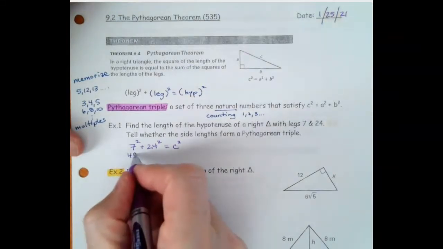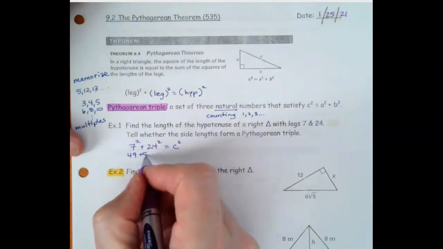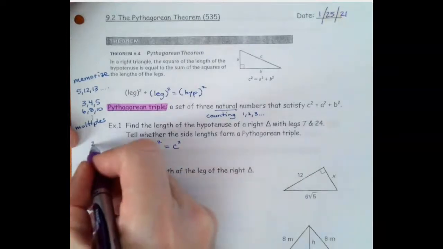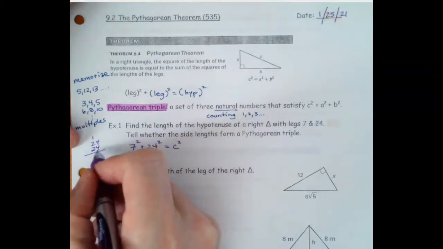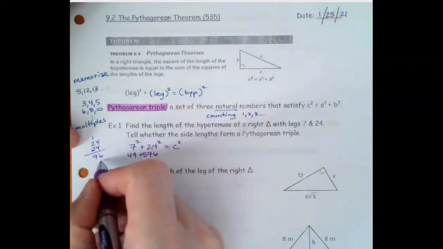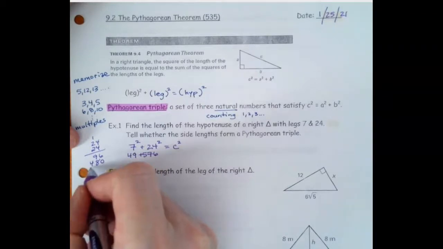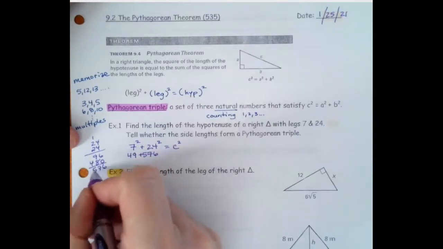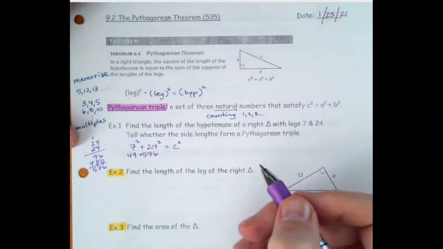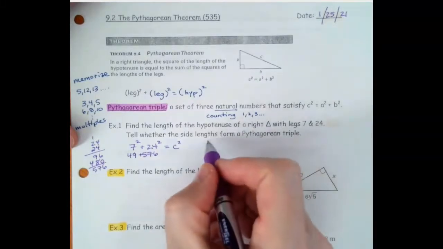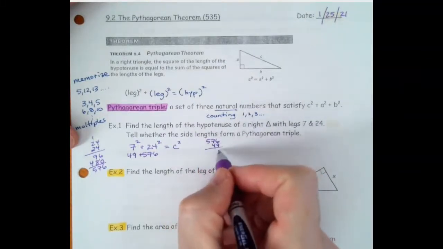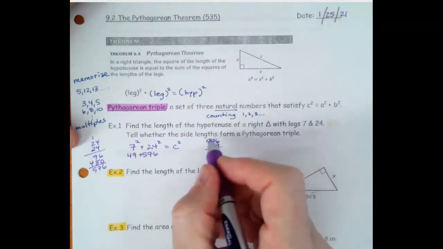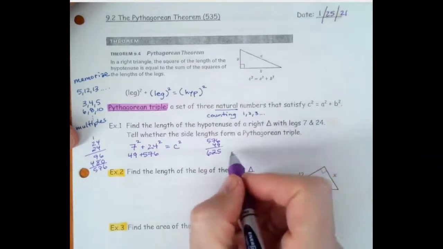So that's going to be 49 and 576 if you need to. You can do it on the side over here. There's nothing wrong with doing a little arithmetic like that. So if we add those together, 576 and 49, that is 625.